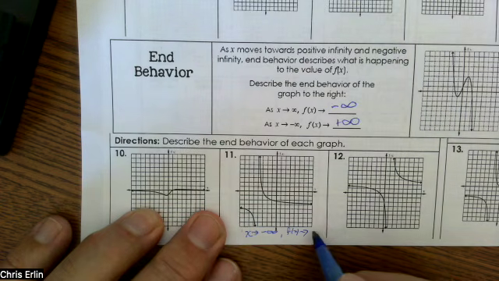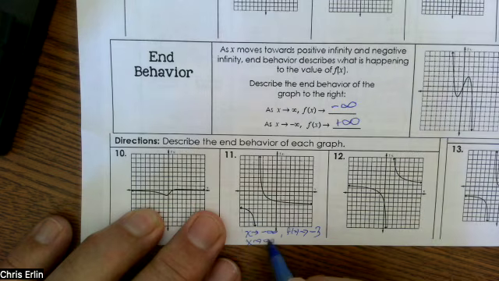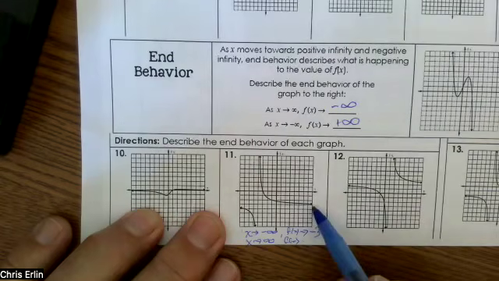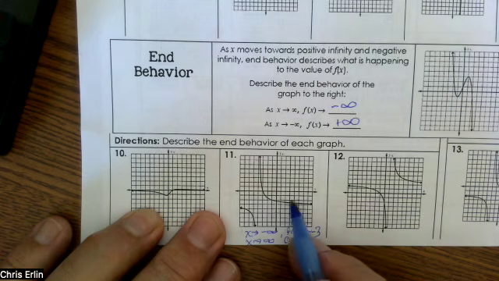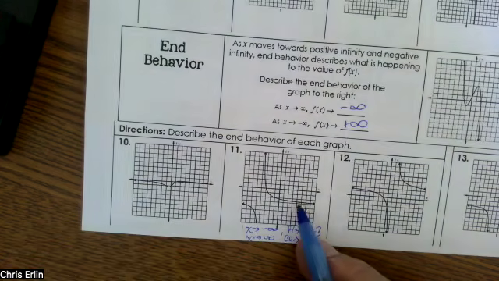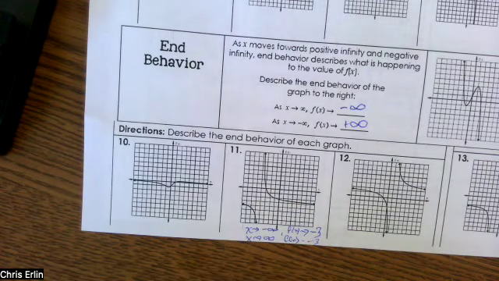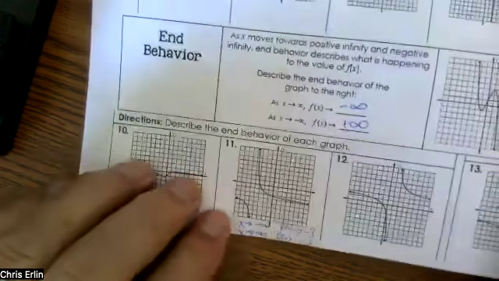I don't know exactly what it is, but let's say -3. As x approaches positive infinity, f of x approaches what? Also -3. I don't think it's negative infinity. I don't think it's going down forever. I think it's actually bottoming out there. So do the best you can with these. Make your best assumptions. Okay.